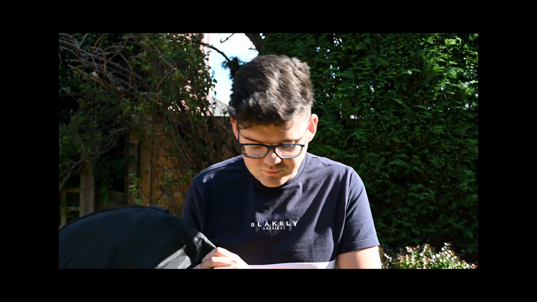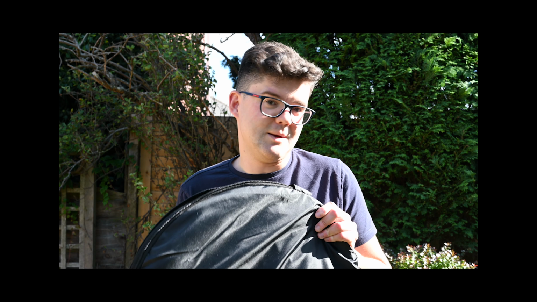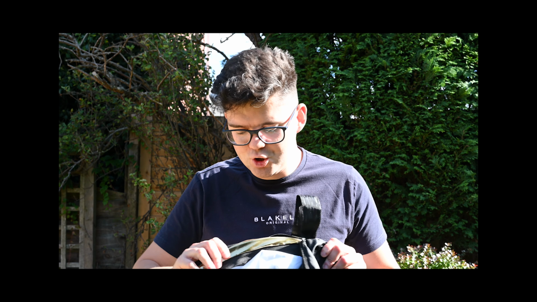I have a reflector here. You don't need something that fancy, you don't need to buy gear. All you need is a sheet of white card. Go and beg, borrow, steal it from the art teacher in school. If I unfold this, you'll see that mine is absolutely massive. You don't need anything this size.